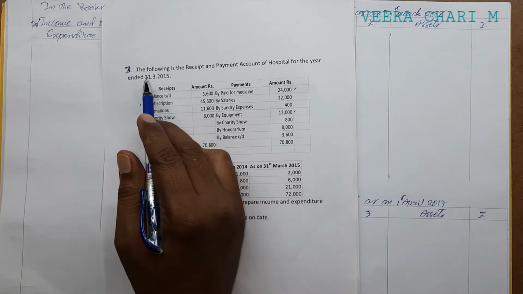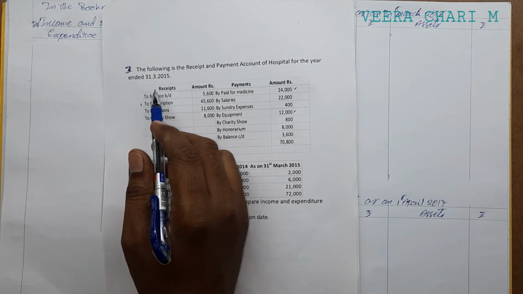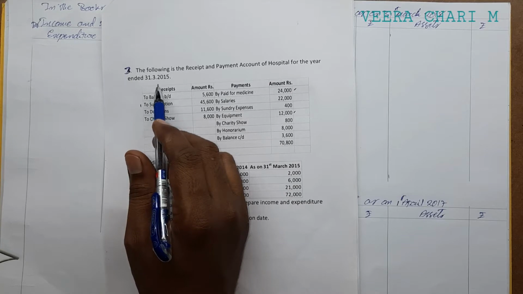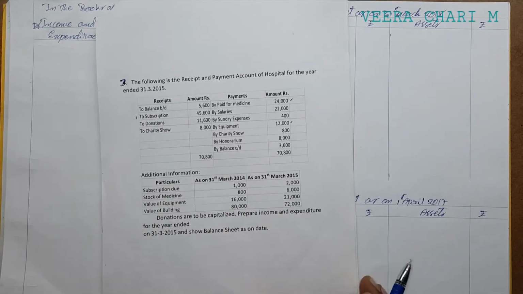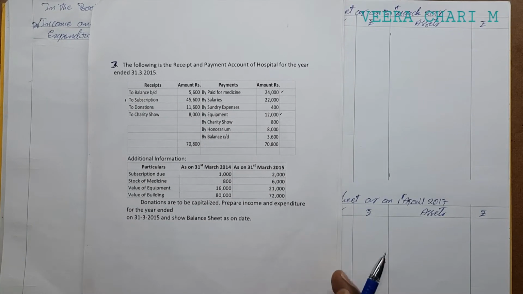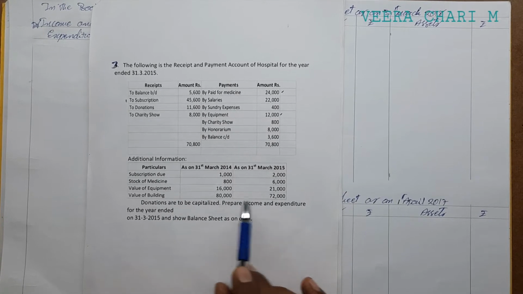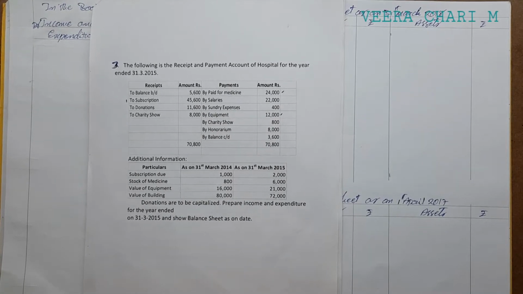Next, third question from the non-profit organization chapter. In this third question, the subscriptions, medicines, equipment and buildings are given year-wise. We will see how to treat them and how to prepare the income and expenditure account and the balance sheet.